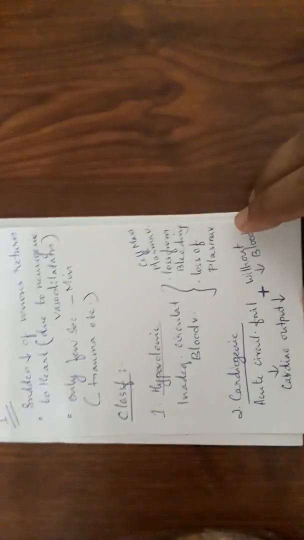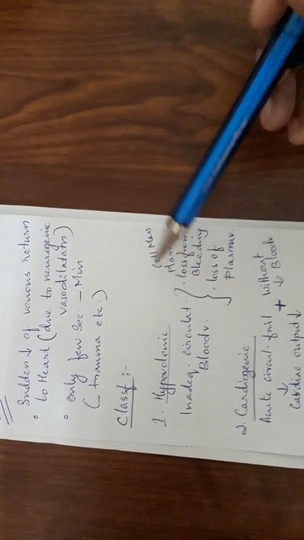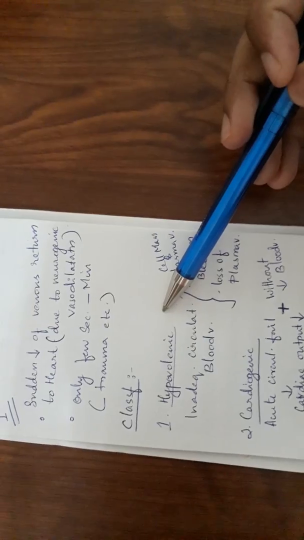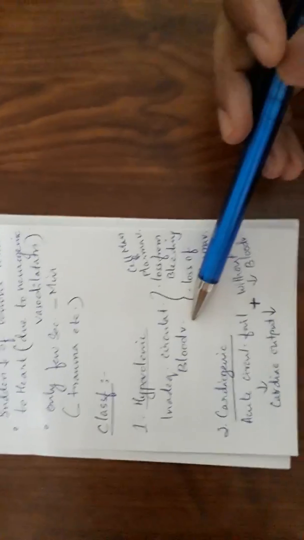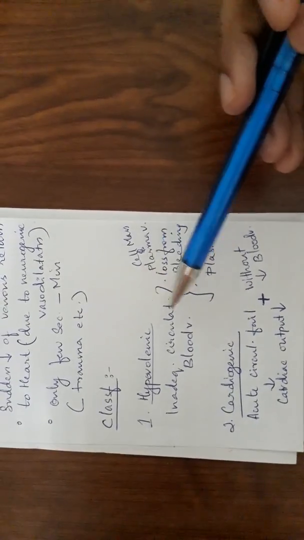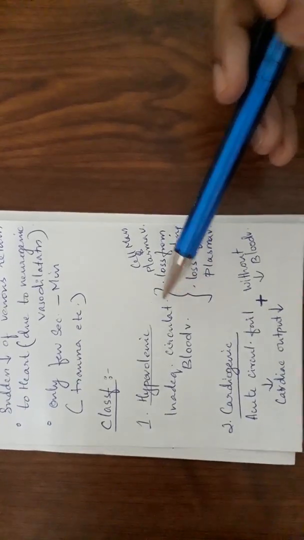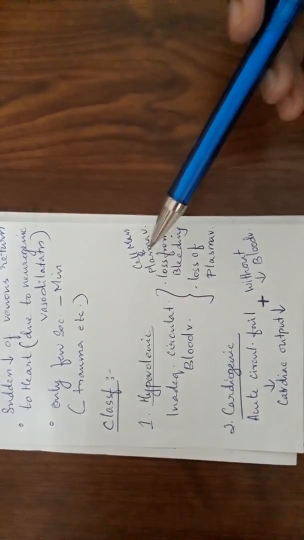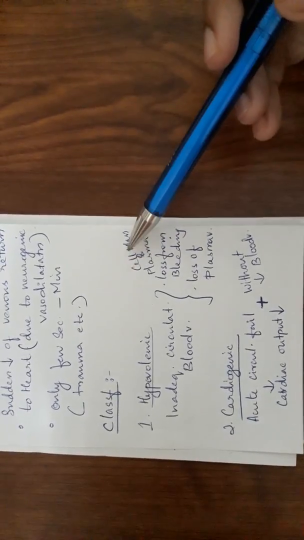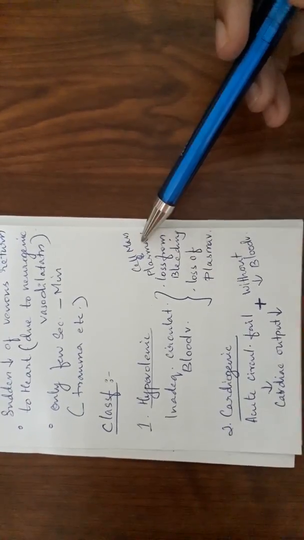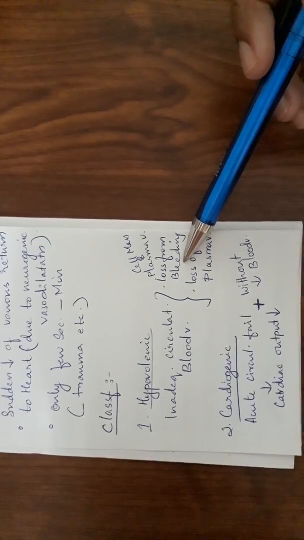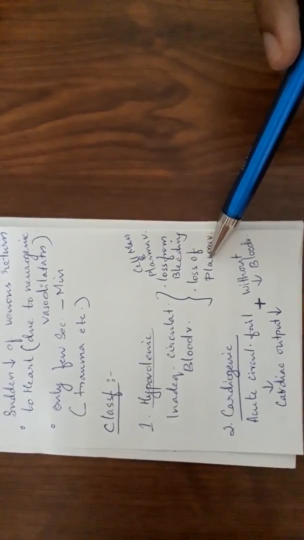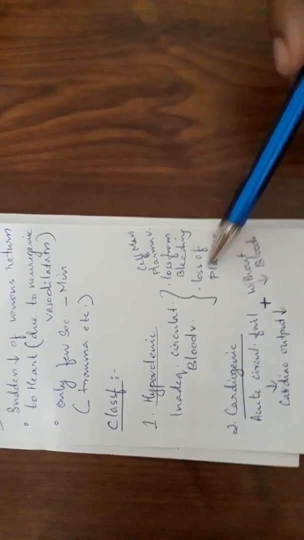Next important what you have to include is classification of the types of shocks. One is hypovolemic, next one is cardiogenic. Hypovolemic means the inadequate circulating blood volume. That may be due to two reasons: cell mass and the plasma volume reduction due to loss from bleeding, or loss of plasma volume alone.